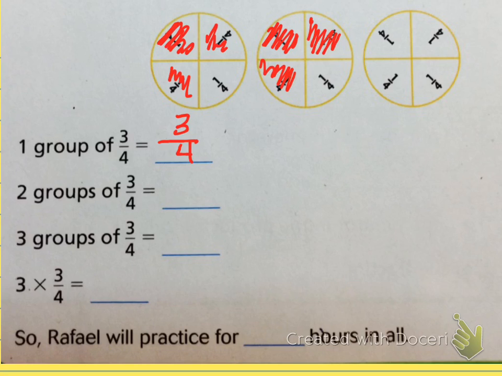So my second day represents my second group. If I look at day 1 and day 2, my 2 groups of 3/4 equals, you're right, 6/4 that are shaded. Let's go on to our third circle, which is our third group or our third day. On the third day, Raphael practices 1/4, 2/4, 3/4 of an hour. So now I have 3 days or 3 groups of 3/4.